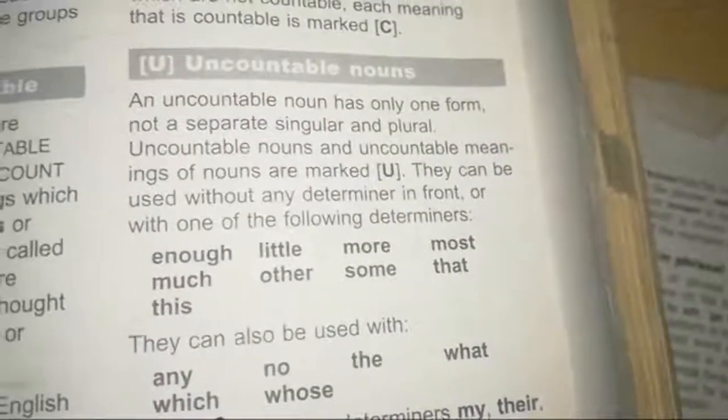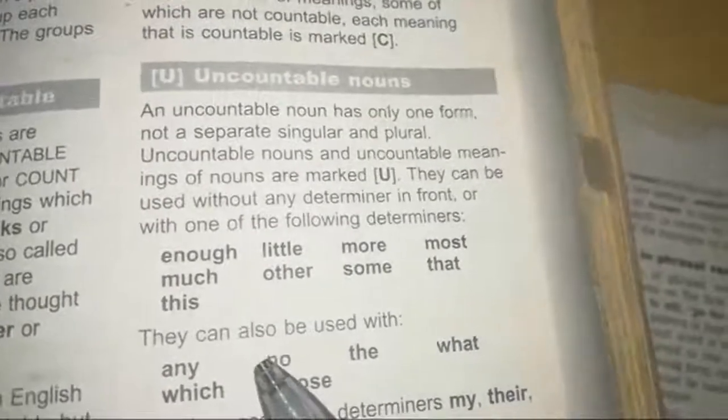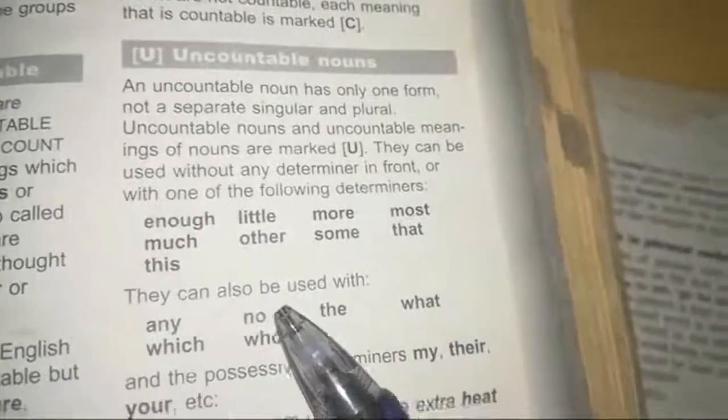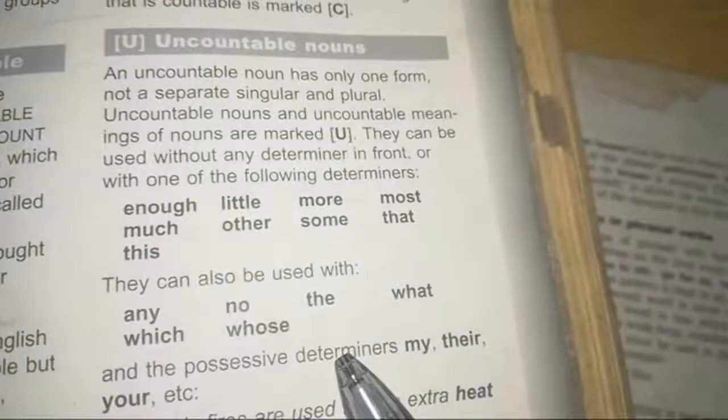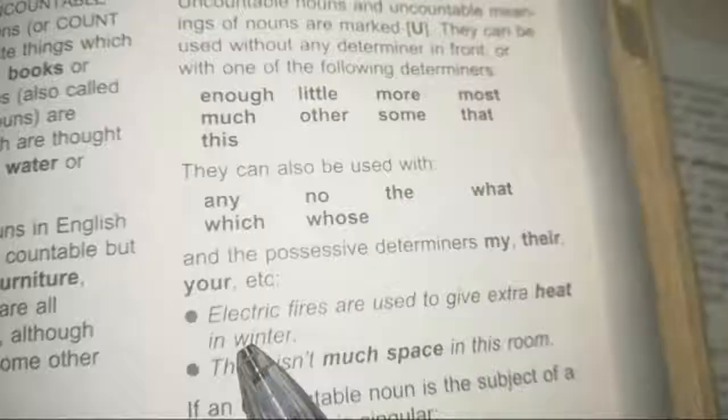They can also be used with any, no, the, what, which, whose, and the possessive determiners my, their, your, and more.